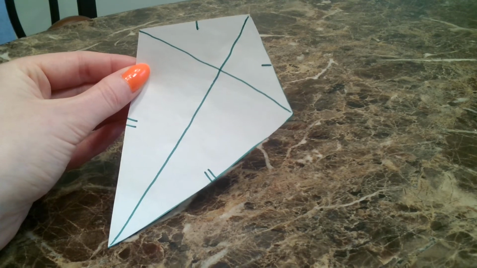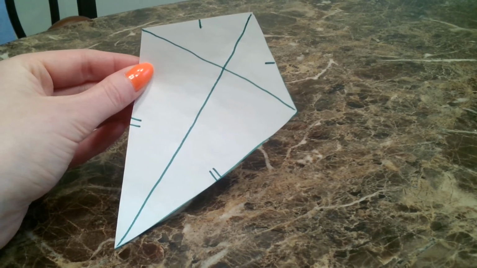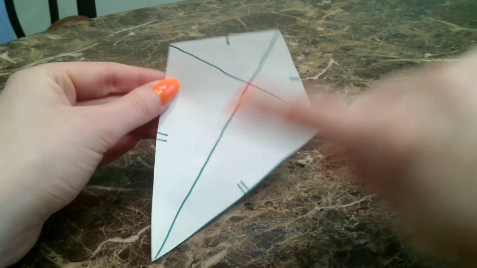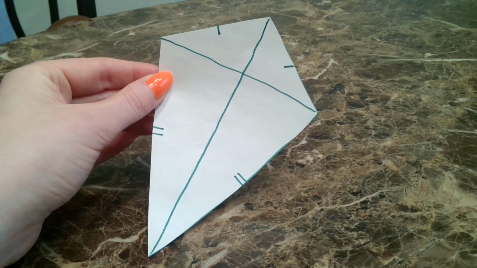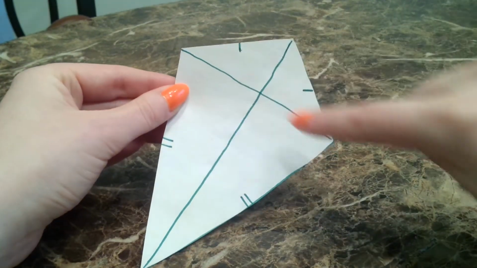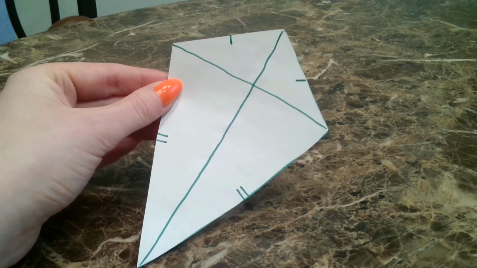Also, because the original triangle was scalene, that means that the top and the bottom angles are not congruent, but these two side angles are congruent.